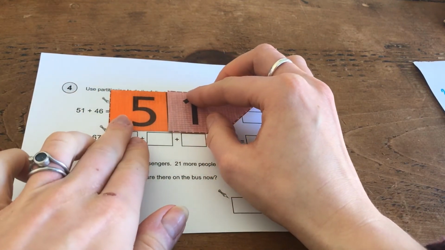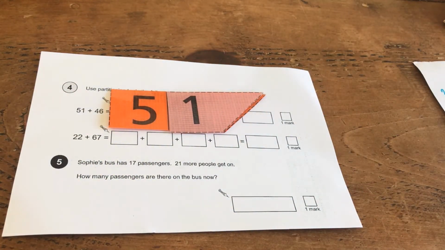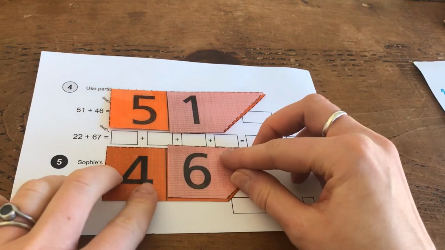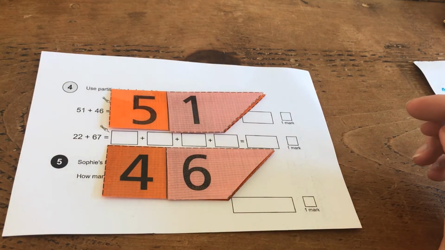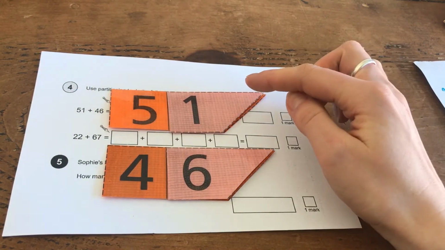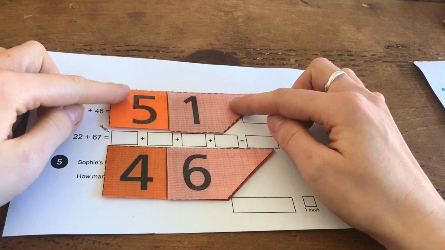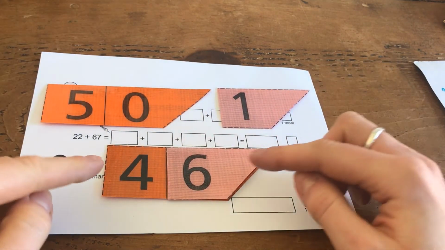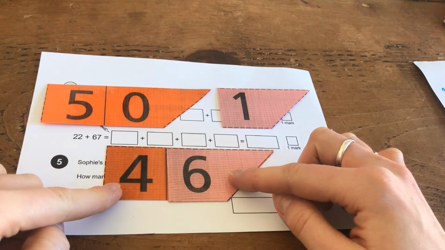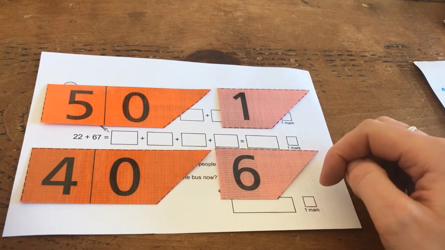and we are adding 46. Okay, now I want you to see if you can have a guess, and I'm sure you'll get it very quickly, as to what it would be if I partitioned those numbers. What would I have here? If I broke these up into tens and units, I would have 50 and 1, and here I would have 40 and 6. That's right.